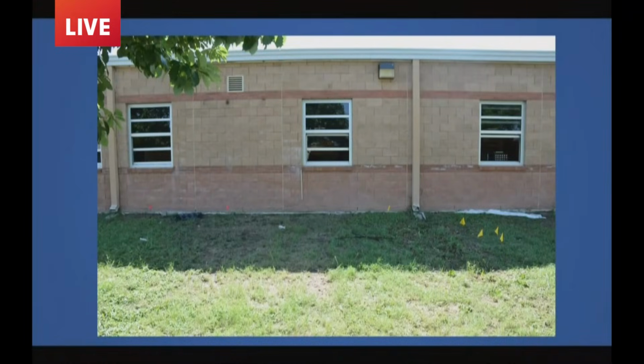Okay. And State's Exhibit 176, is this an outside view of that room? Yes. And do you see flags in that photograph? Yes. Would you point those out? There's going to be flags in the grass right here. Okay. Were there defects in that window to the left of those flags? Yes.